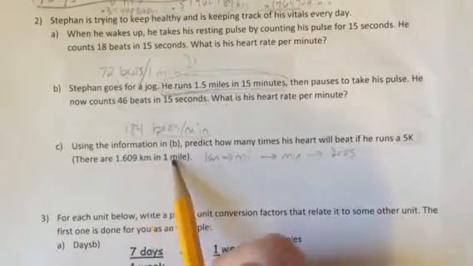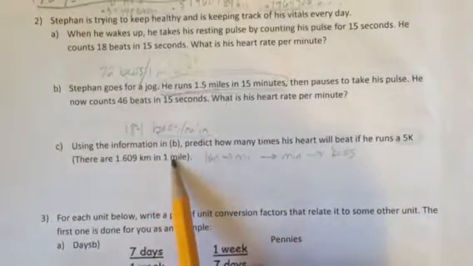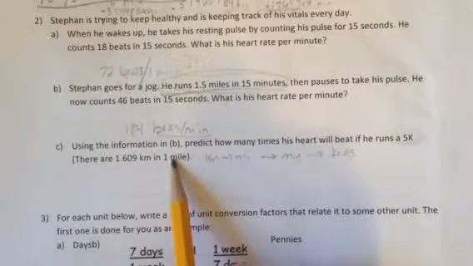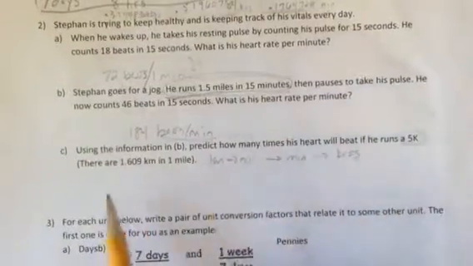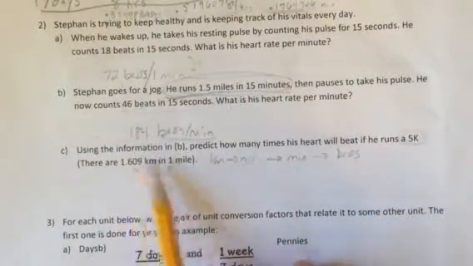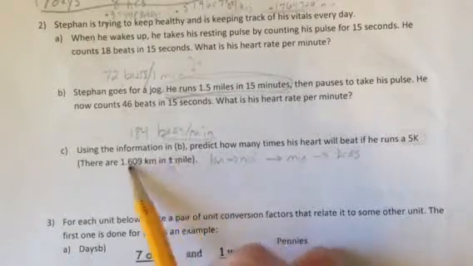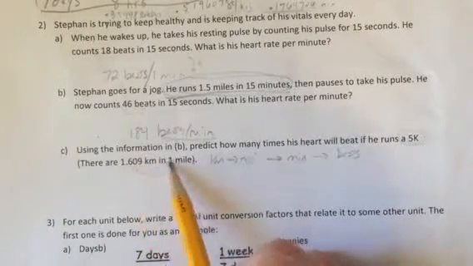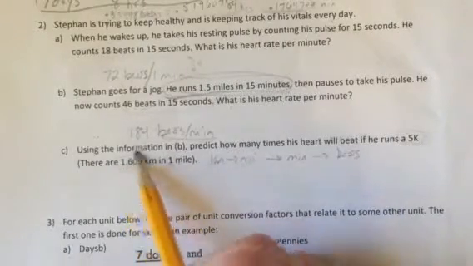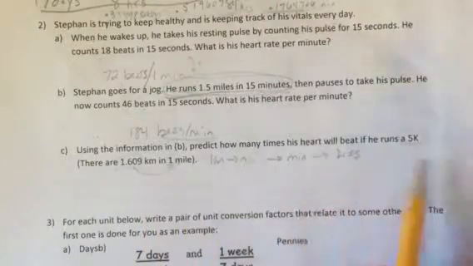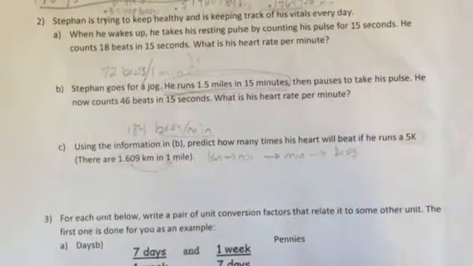So right here, if I'm running a 5K and there's 1.609 kilometers in 1 mile, then I need to divide. Now, if you're trying to decide how to do that, there's a couple of ways. You can say, well, if I'm going from here to here, notice the unit's getting smaller. So there are fewer miles, right? It takes fewer miles to make 1 kilometer. So since it's getting smaller, I want to divide. That's one way to think about it.